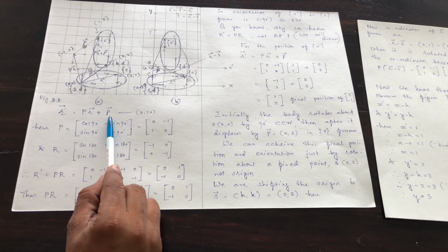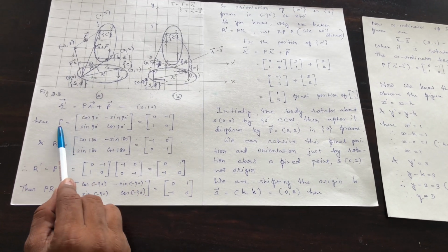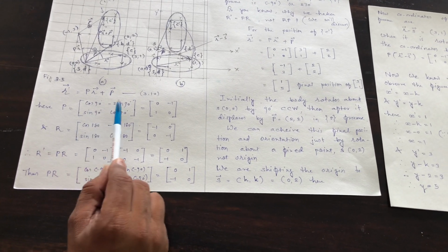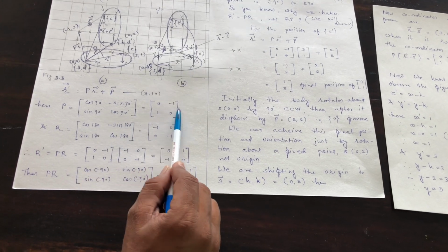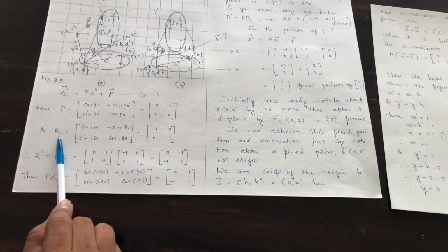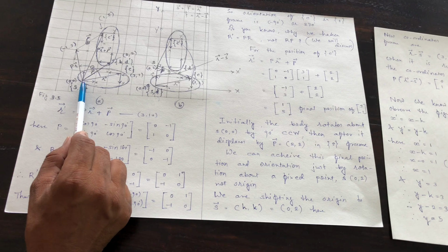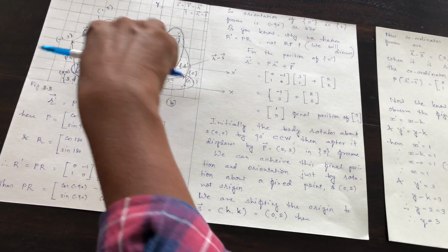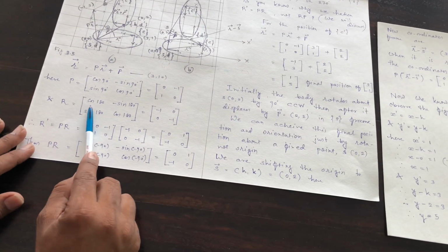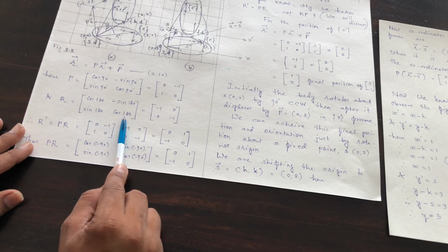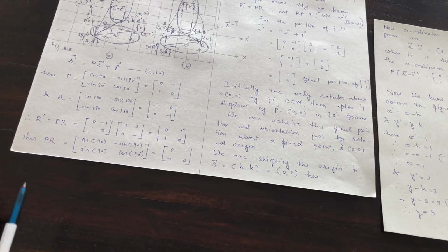R dash is PR plus P. It is nothing but the triangle law of vector addition. So P is cos 90, minus sin 90, sin 90, cos 90, which is 0, minus 1, 1, 0. What about R? This reference frame is at an angle of 180 degrees. So R is cos 180, minus sin 180, sin 180, cos 180. So minus 1, 0, 0, minus 1.